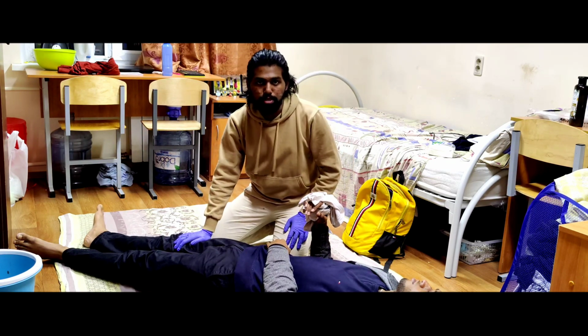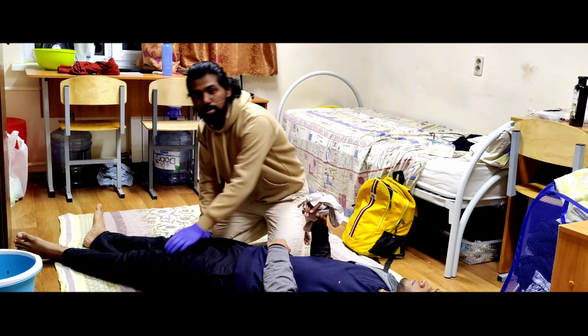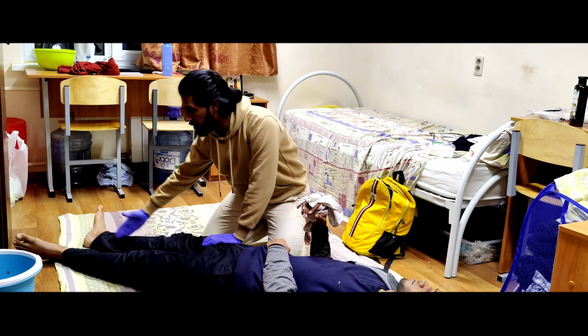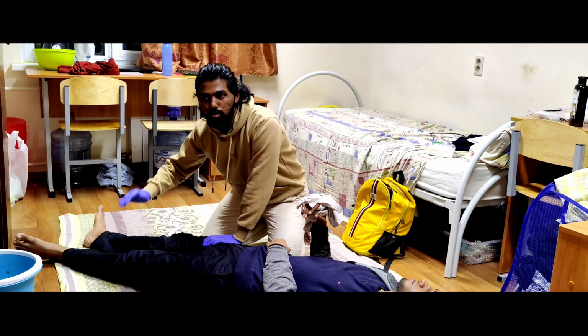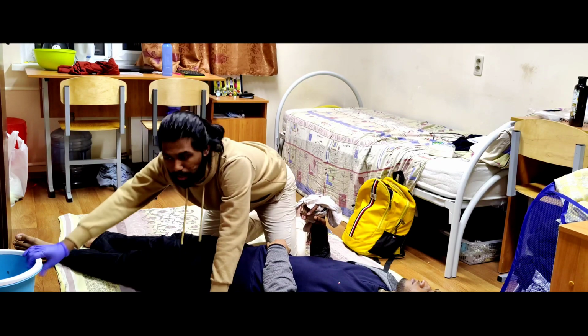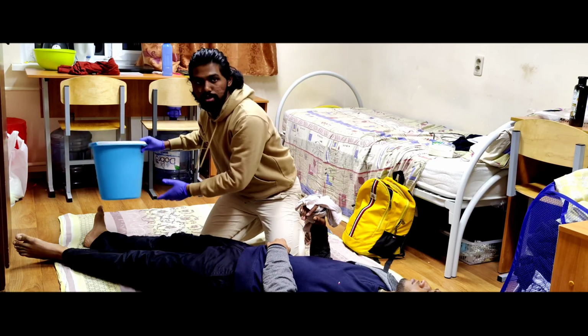Now I will explain to the patient what we are doing. For that we need a stool or something to elevate the legs of the patient about 5 to 6 inches. Here I found a dustbin which we can use to elevate the patient's legs.